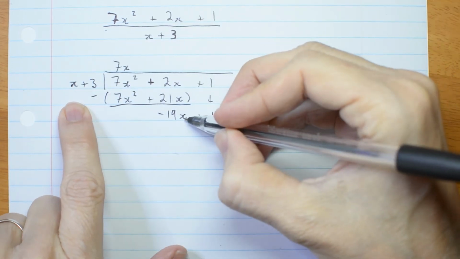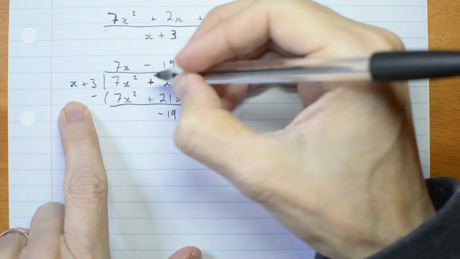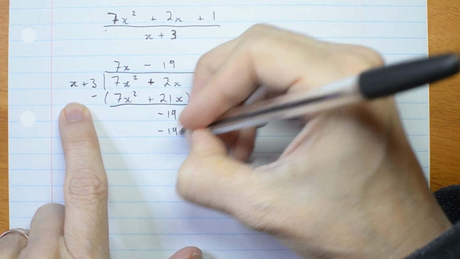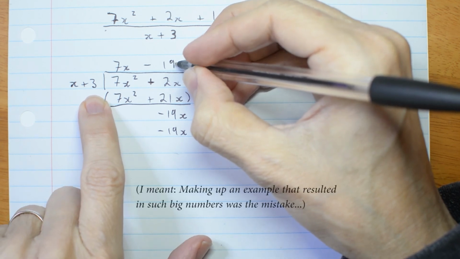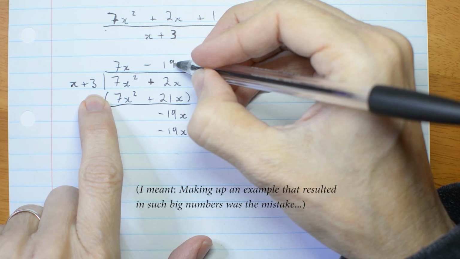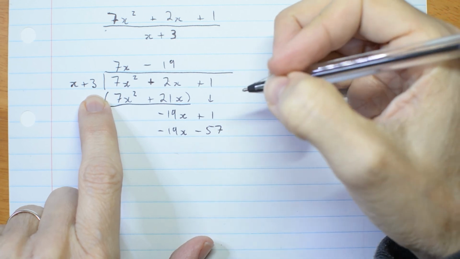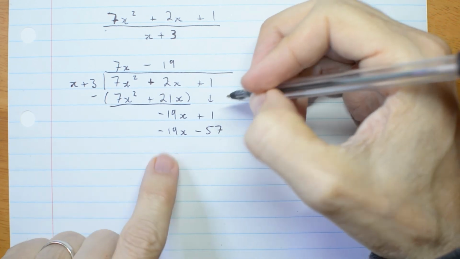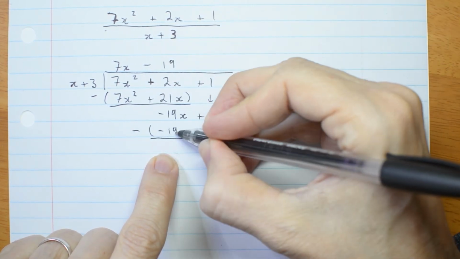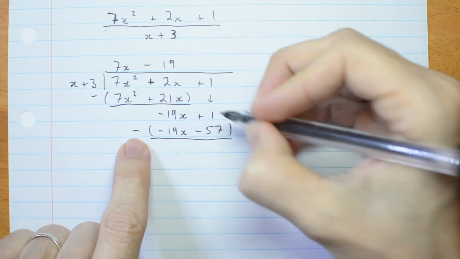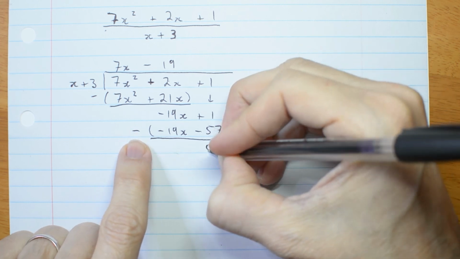x goes how many times into negative 19x? Negative 19 times. x times negative 19 is negative 19x. 3 times negative 19, oops, that was a mistake, wasn't it? Well, 3 times 20 would be 60, so this is negative 57. Should have chosen nicer numbers, shouldn't I? Not to worry. Subtract. This goes away. 1 minus negative 57 is 1 plus 57, which is 58.